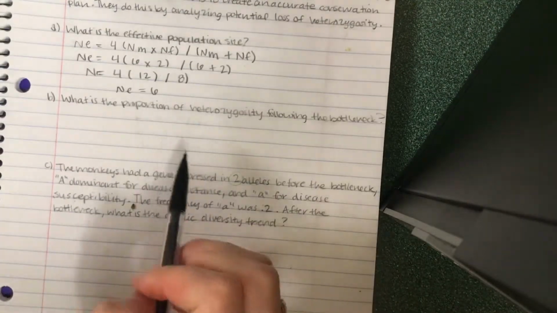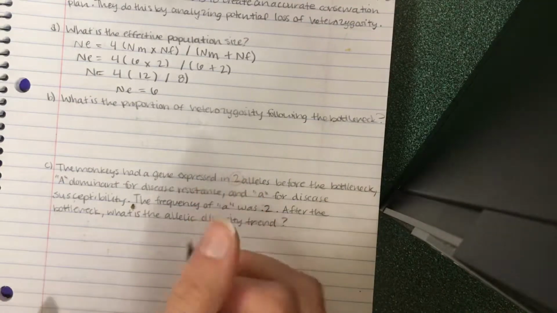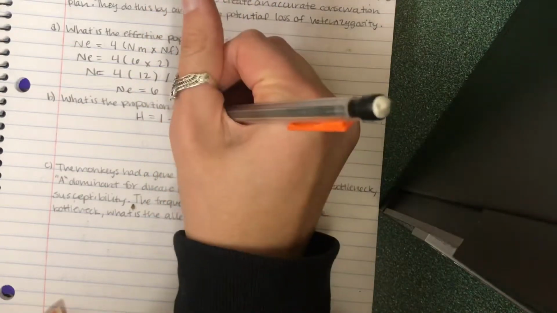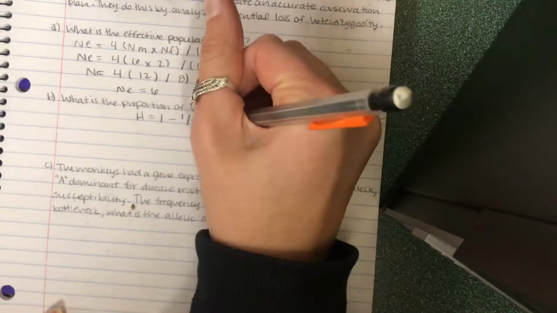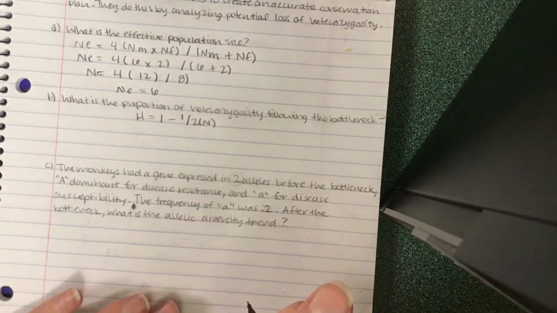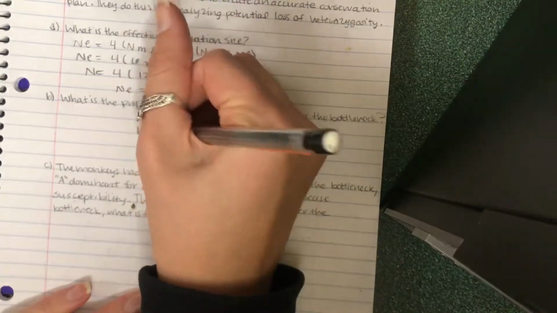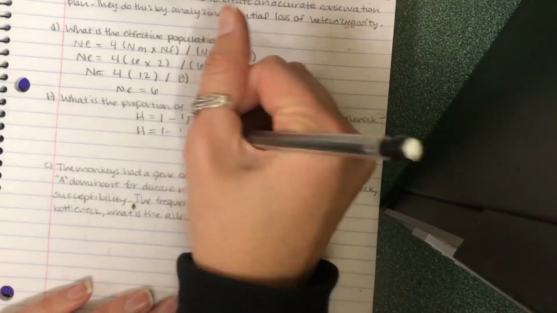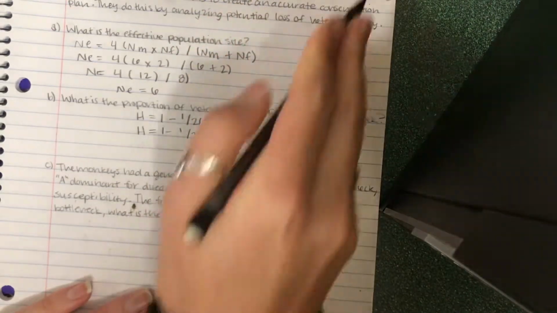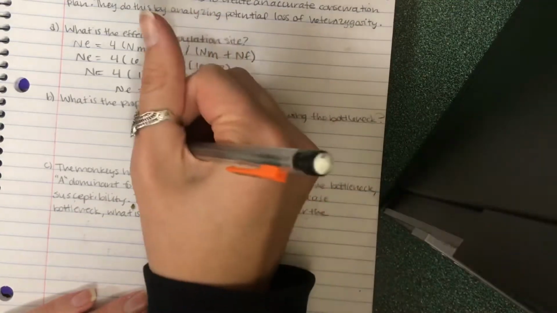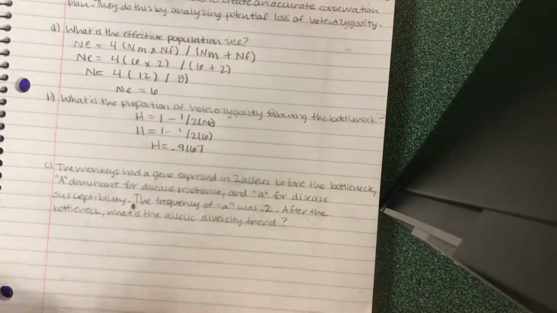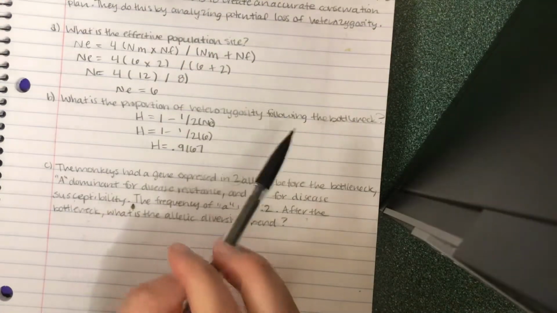So next we're going to look at what is the proportion of heterozygosity following this bottleneck. The equation for heterozygosity is H equals 1 minus 1 divided by 2 times the population during the bottleneck. So here we're going to be using our effective population size. So this will be 1 minus 1 divided by 2 times 6. Make sure that you're not using the number 8. And this will give us 0.9167. So this is our proportion of heterozygosity immediately following the deforestation.